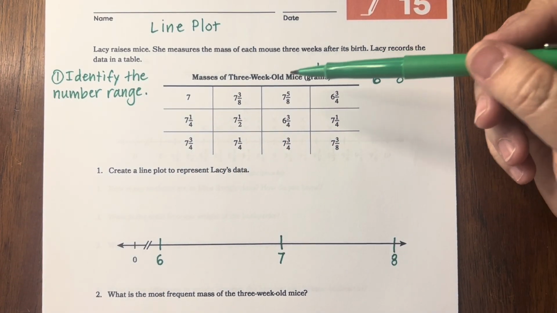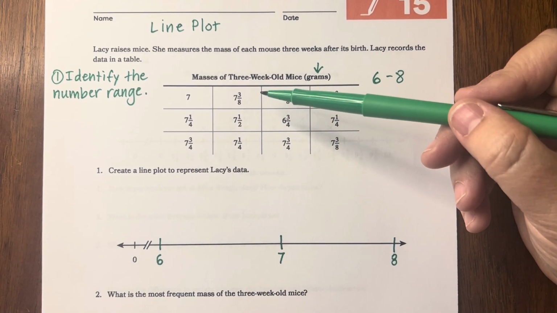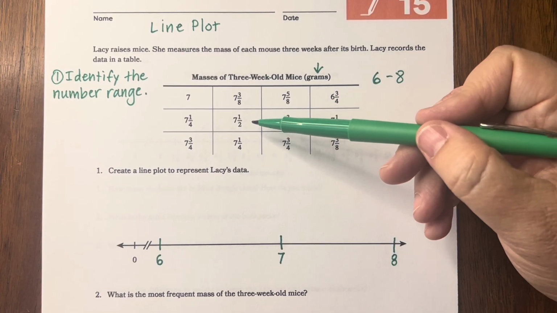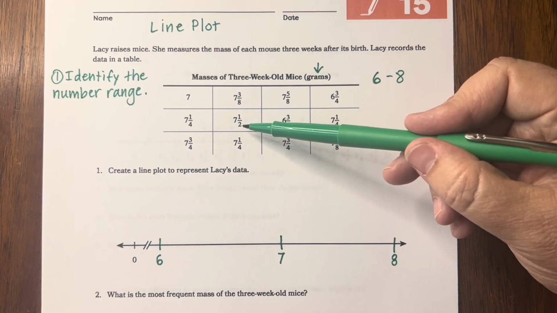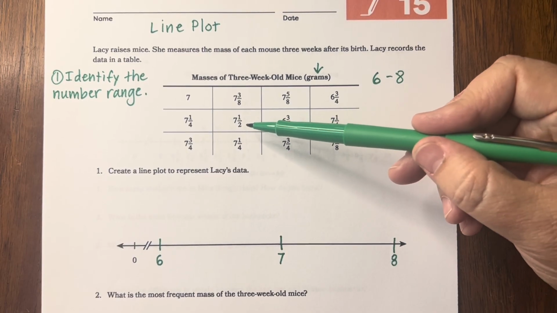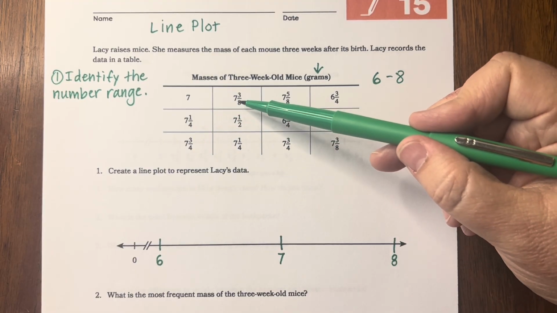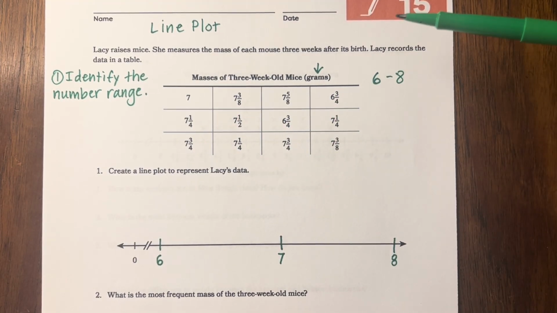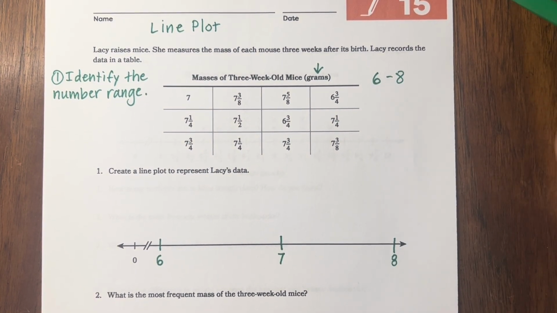So I'm looking at my denominator to see what my number line has to be broken into. I see eighths, I see fourths, and I see halves. And I can tell that all of these are related. I can change halves to fourths. I can also change it to eighths. I can change fourths to eighths, okay? So they're related units.